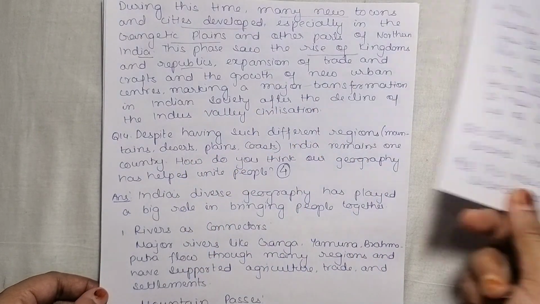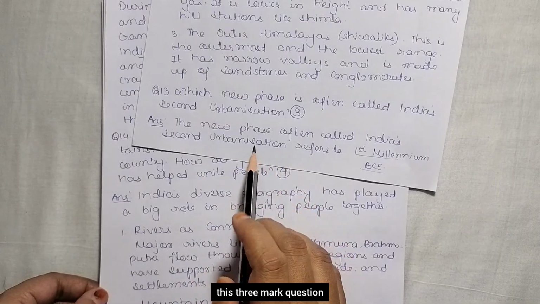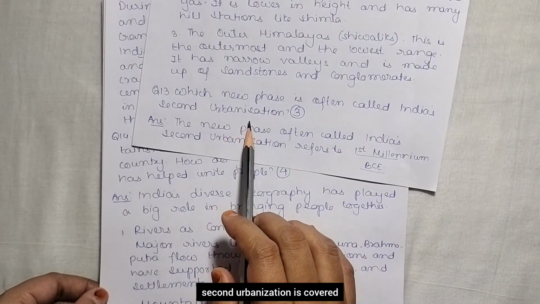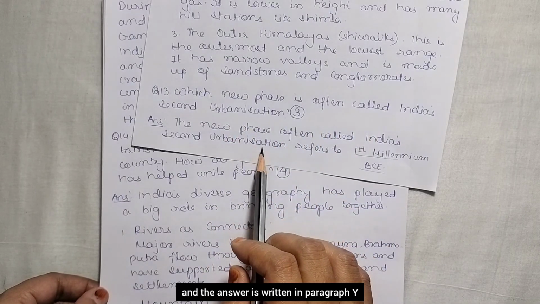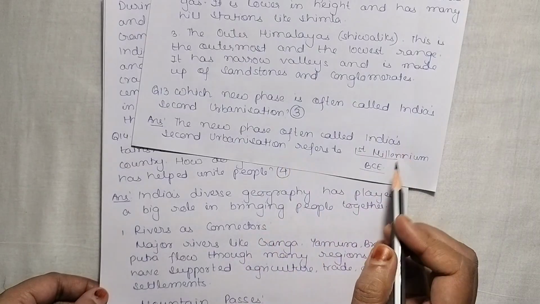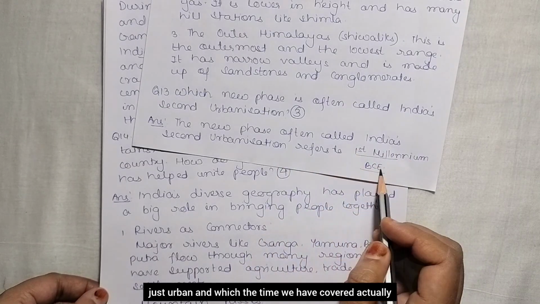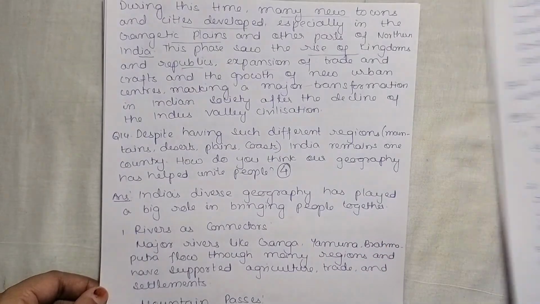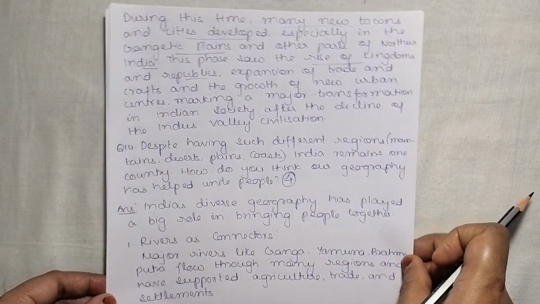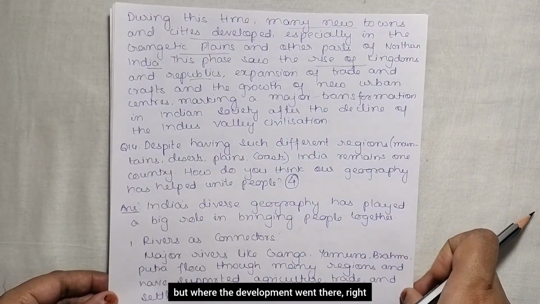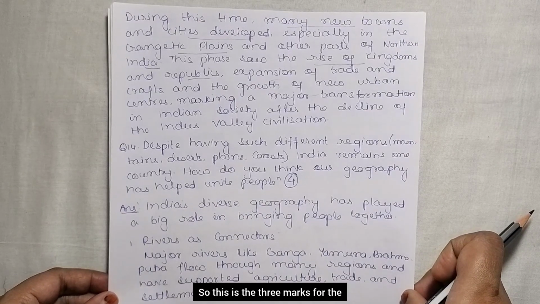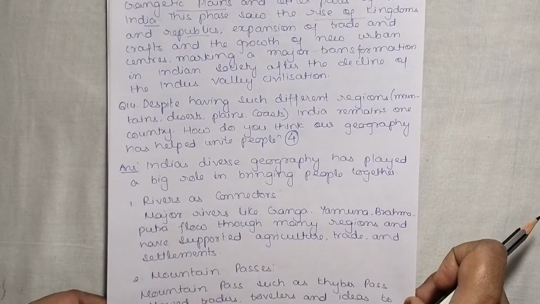So in this way, this 3 mark question, which asks what this new phase is often called, India's second urbanization, is covered, and the answer is written in paragraph 5. In the first point we have covered the urban aspect and the time. Secondly, what happened, and third, what the developments were, right? So this is the 3 marks for question number 13.